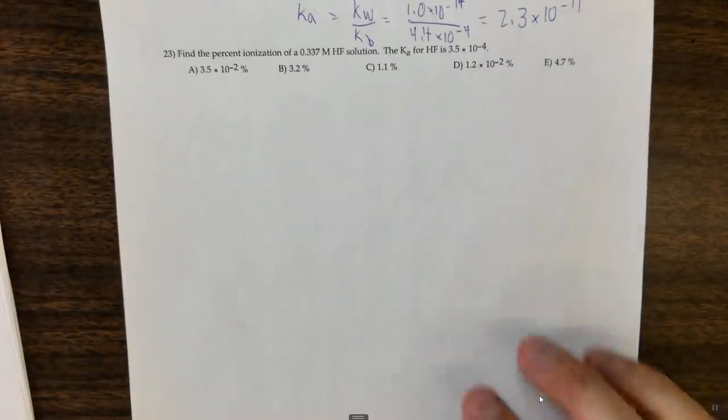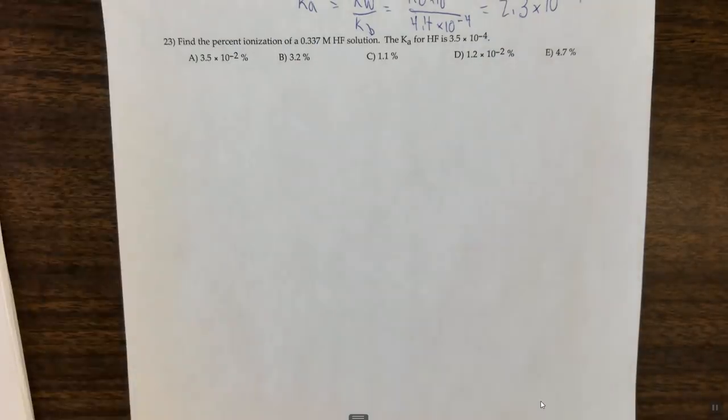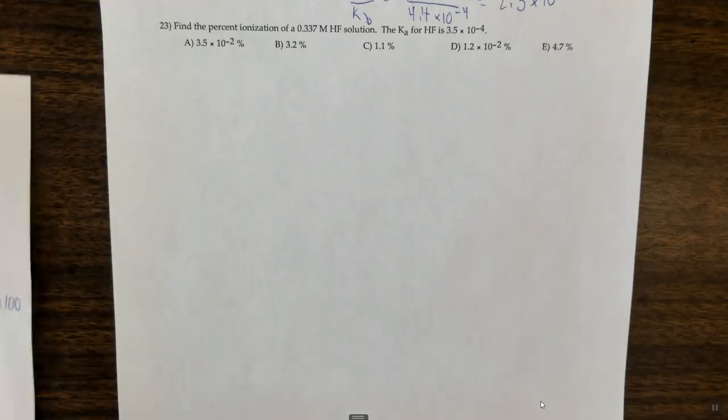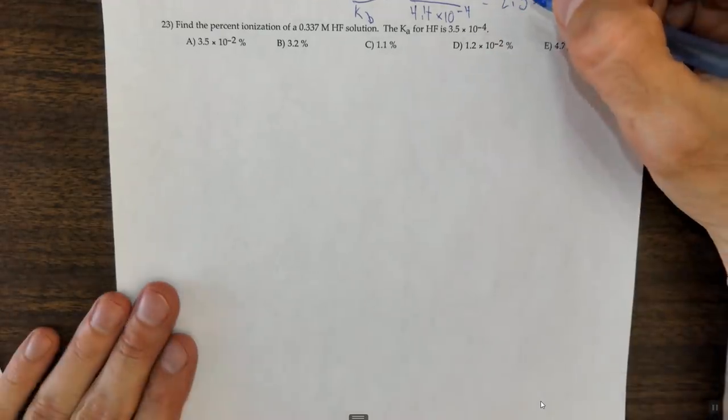All right, so the last one, number 23. It says find the percent ionization of a 0.337 molar HF solution. And it gives us the Ka for HF. This question is somewhat similar to a previous question that we did, I believe number 18 or 19. Basically, we have to do a similar thing, except in that case, we're asked for the pH, and in this case, we're looking for the percent ionization. So we have to do it a little bit differently at the end.